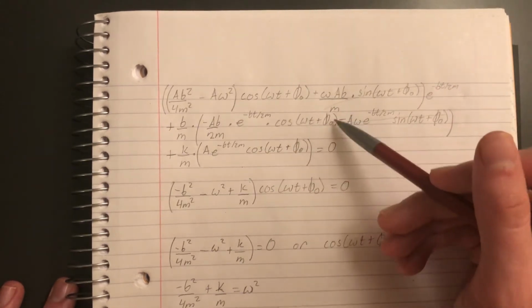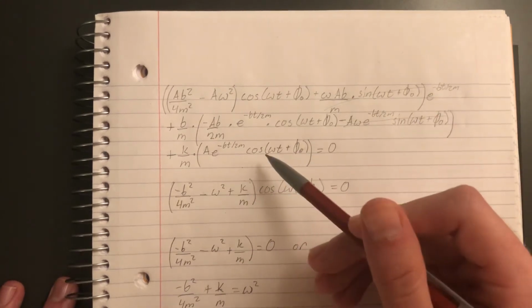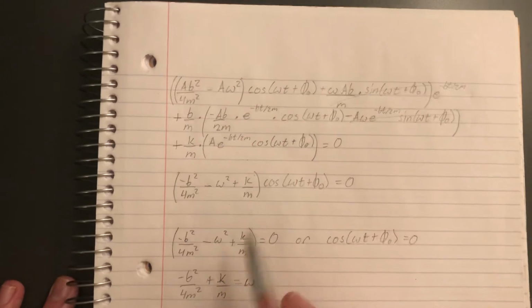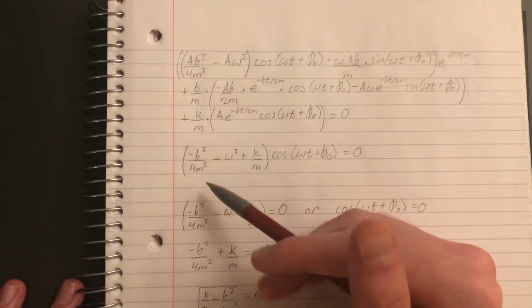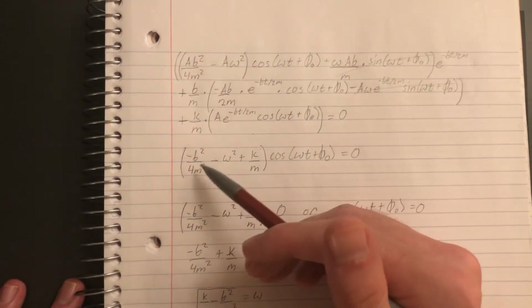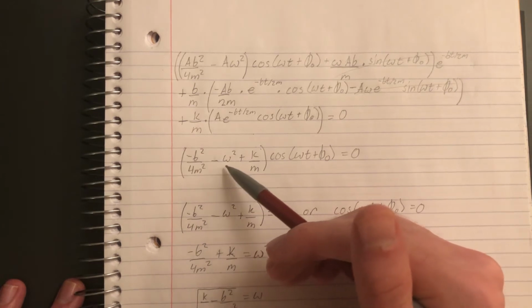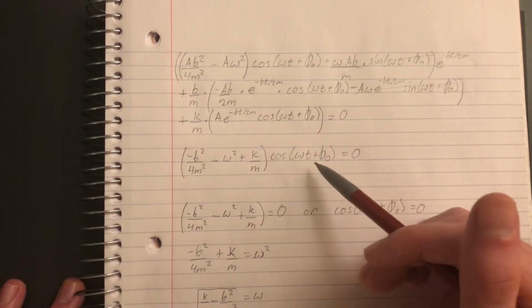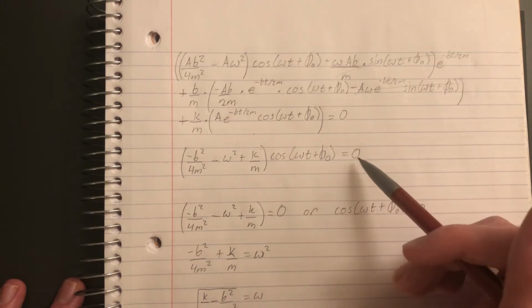When we do that, we're left with negative b squared over 4m squared minus omega squared plus k over m, times cosine omega t plus phi initial, is equal to 0.